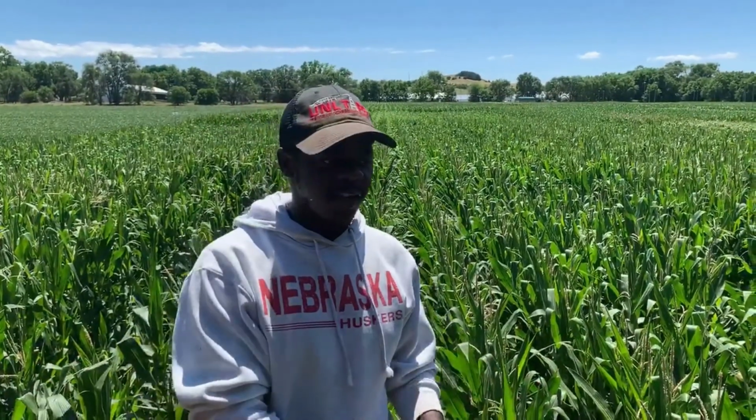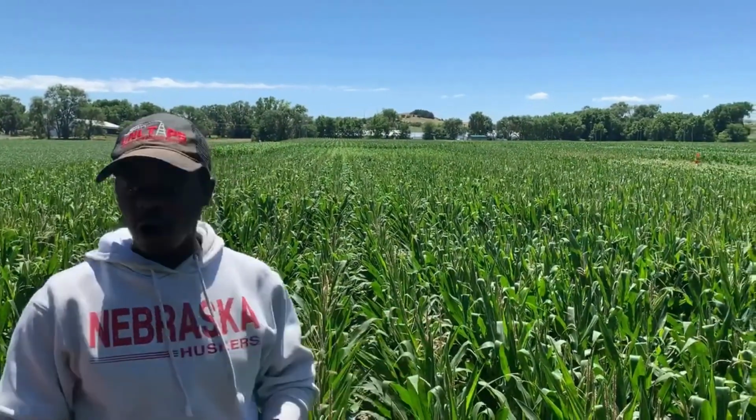Now we have our sensing tractor on the subsurface drip irrigation system. We have two TAPS competitions, the SDI one, which is the subsurface drip irrigation system, as well as the pivot. Now we're going to show you how we collect the different data I've talked about, the canopy temperatures as well as the vegetation indices.